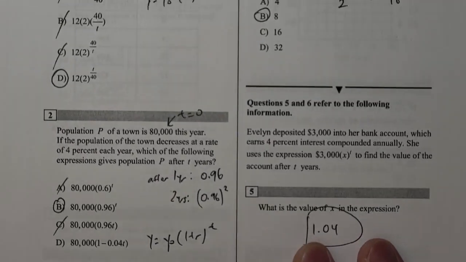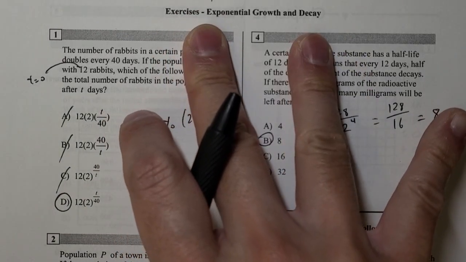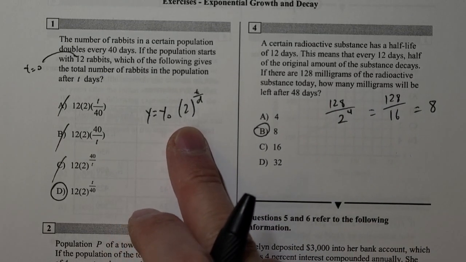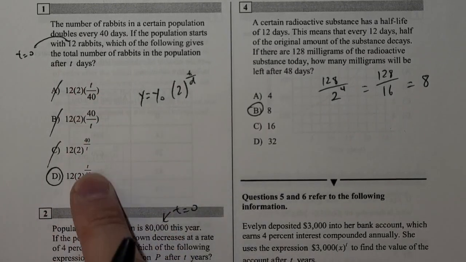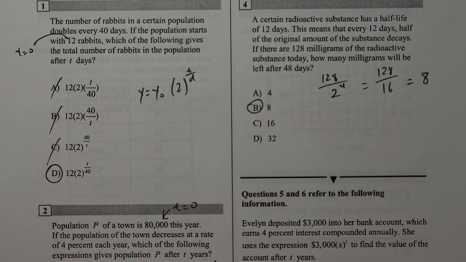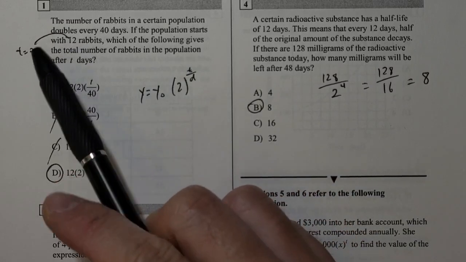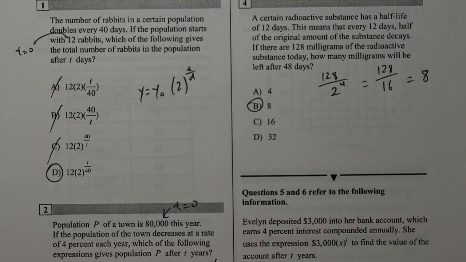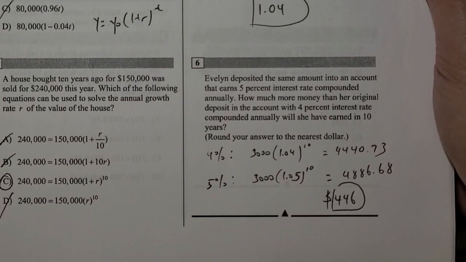But more importantly, to recap: for this exponential growth and decay, it's nice to know the equations of the models, but honestly, I don't remember them off the top of my head. If it's multiple choice, which most of the SAT exam is, just use some, I don't want to say common sense, but use some knowledge to eliminate the choices that don't make sense at all, as I did in most of these problems, okay?